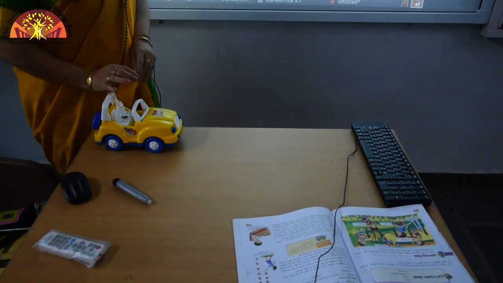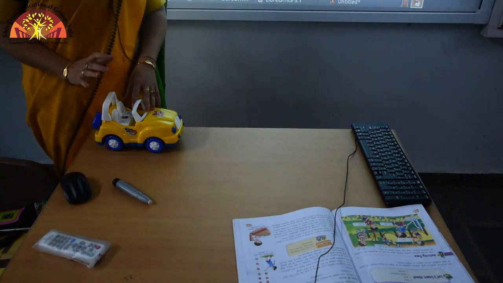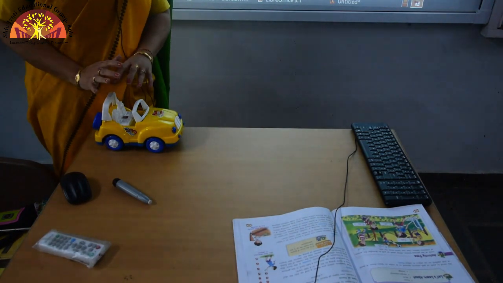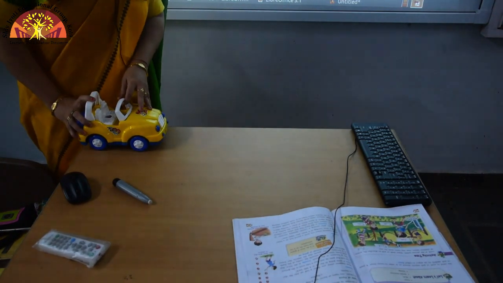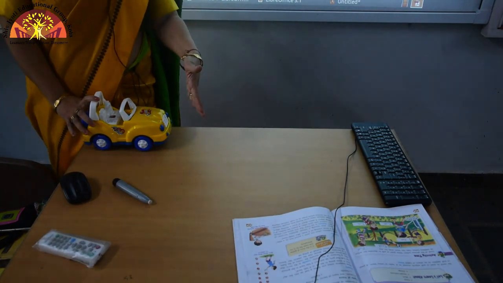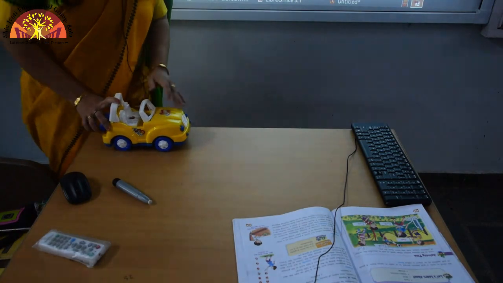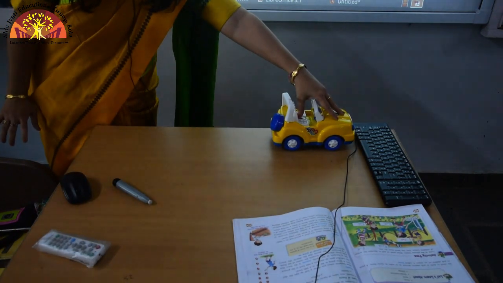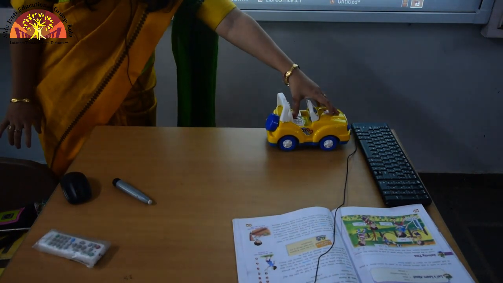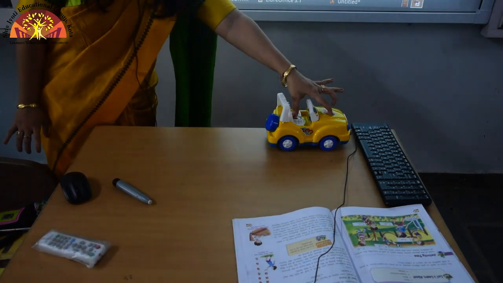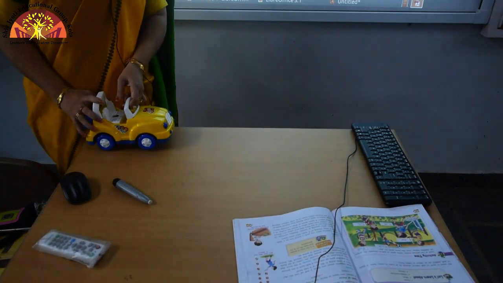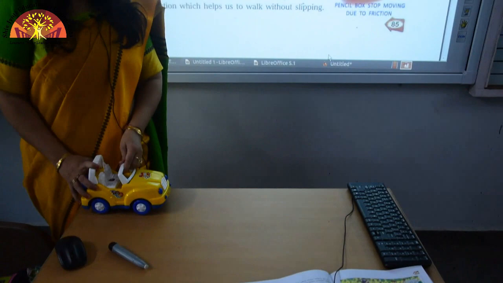Now the second use here is that force can stop a moving object. So children, when this car is moving and I apply force with my hands, then it will stop. Let us see how it happens. Now when I have applied the force with my hands, this car has stopped. So this shows that force can stop a moving object.